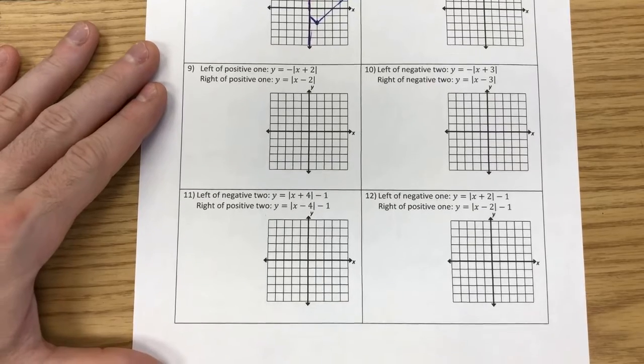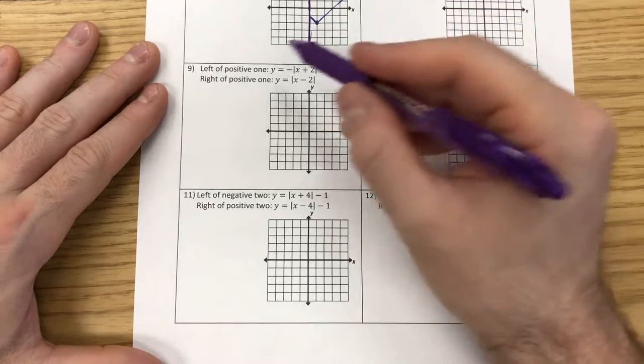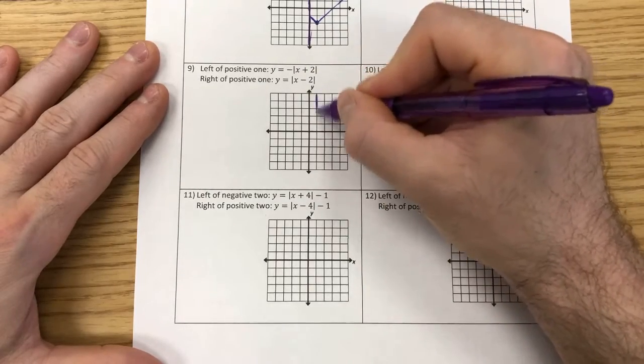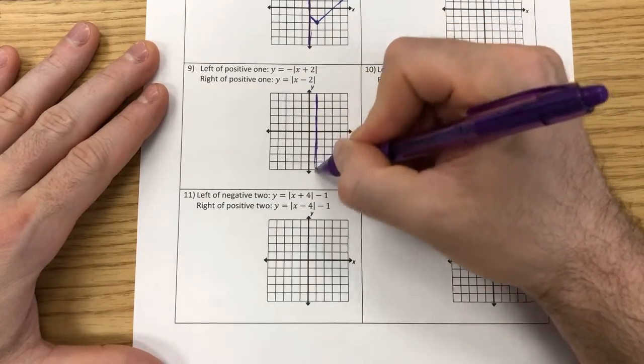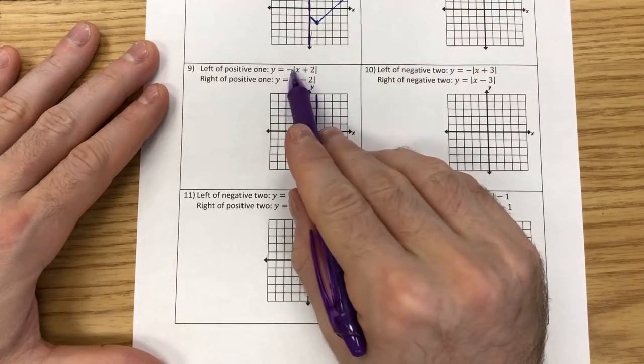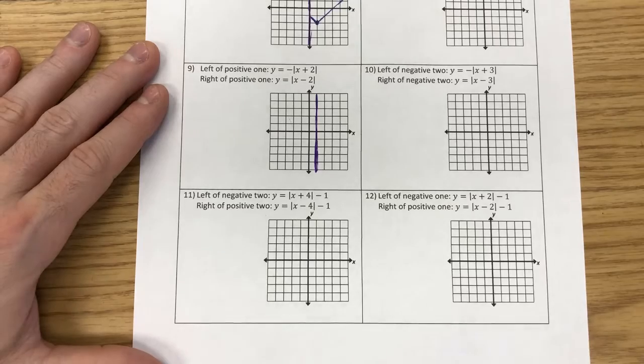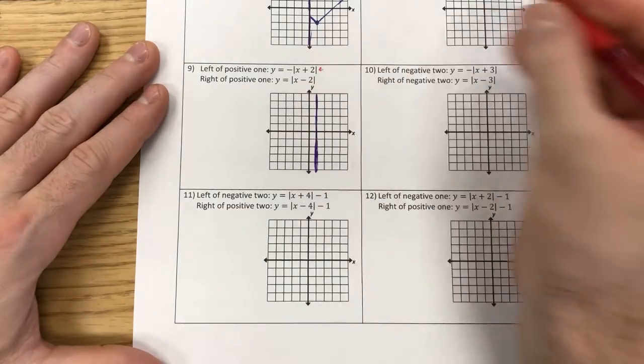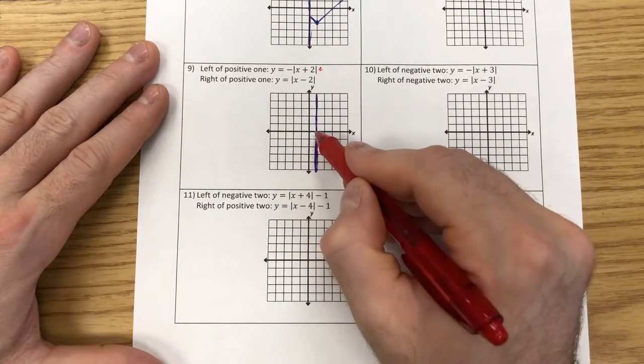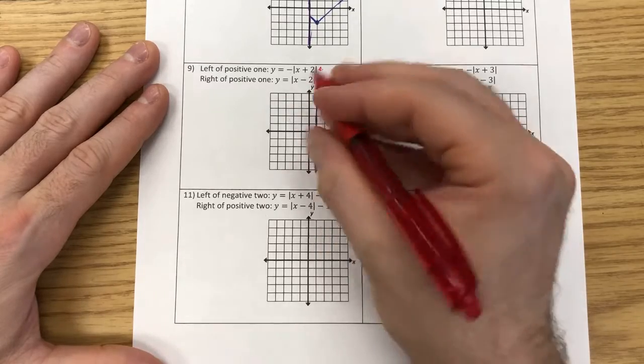And then the last two, just to see a little bit of what we could see. This one's at positive 1. And this is the first one that I notice I have a negative coefficient, which means this isn't going to open up. This one is going to open down. So I'm going to move left 1, 2.